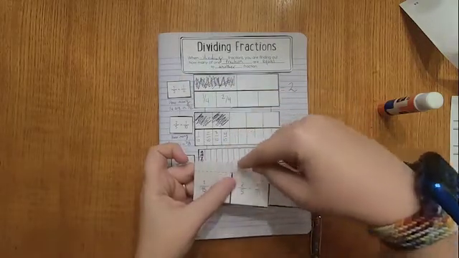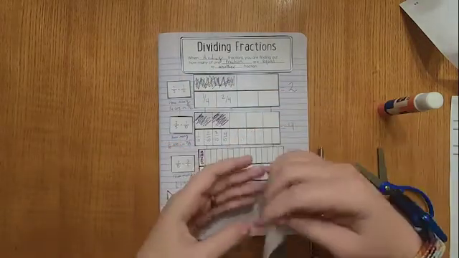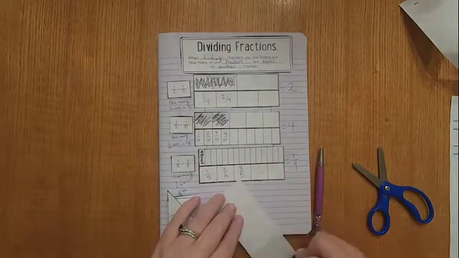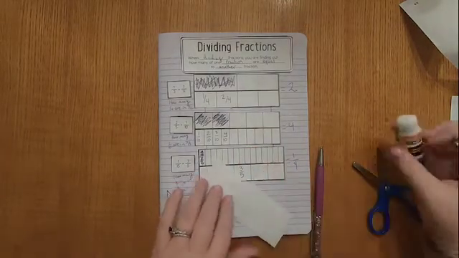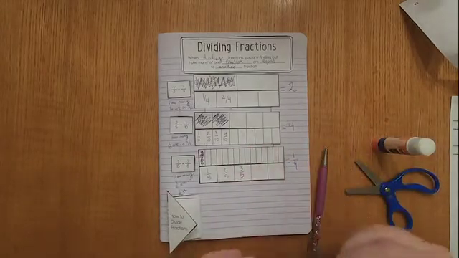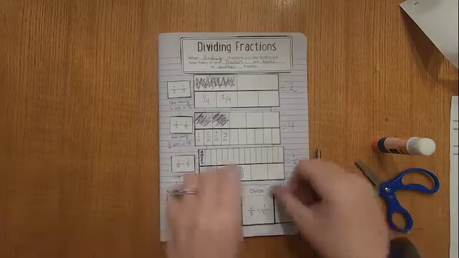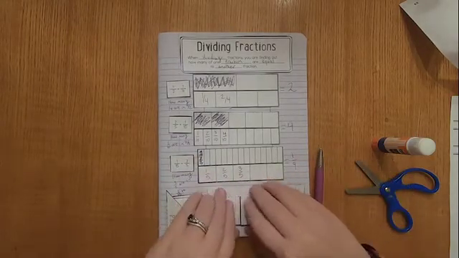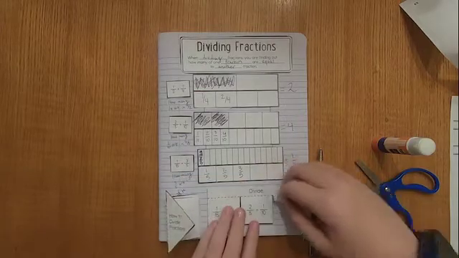Underneath the title part where it says divide, you are going to put a small thin strip of glue like this. And you are going to lay it in the last bit of area you have in your interactive notebook. So that way you now have little doors that you can open.